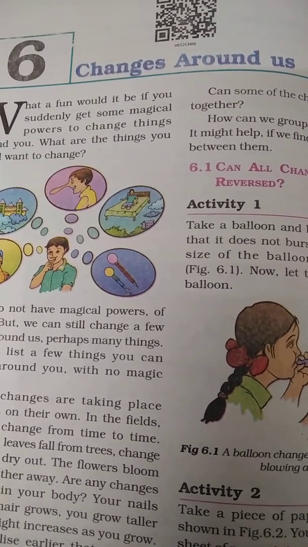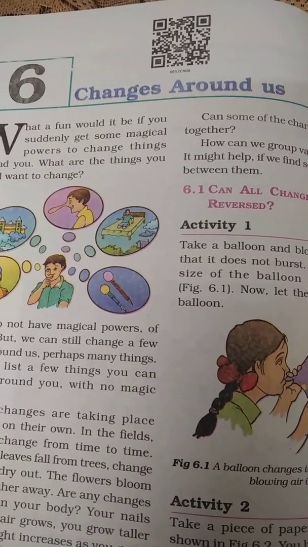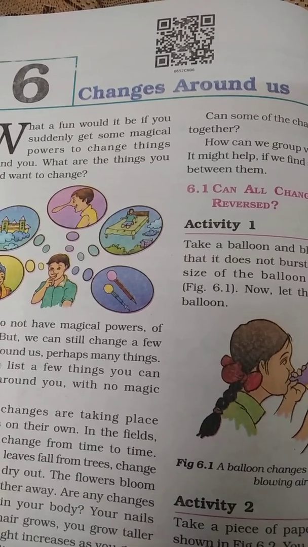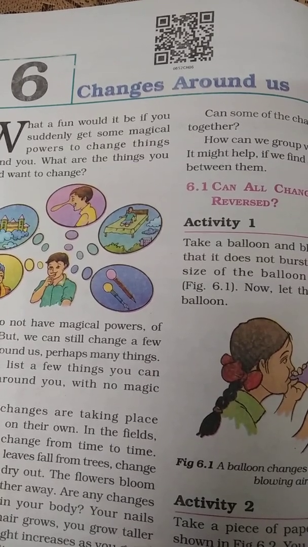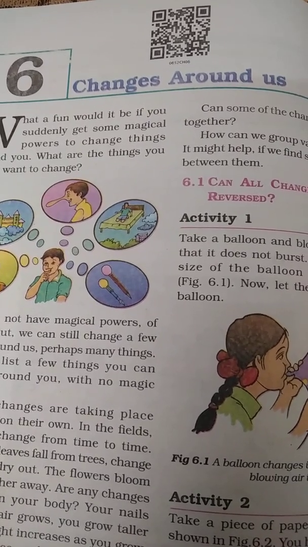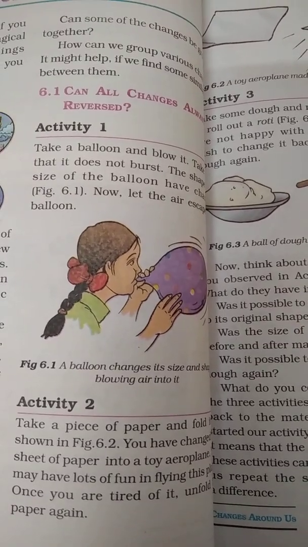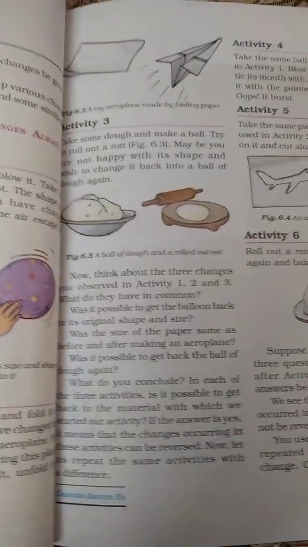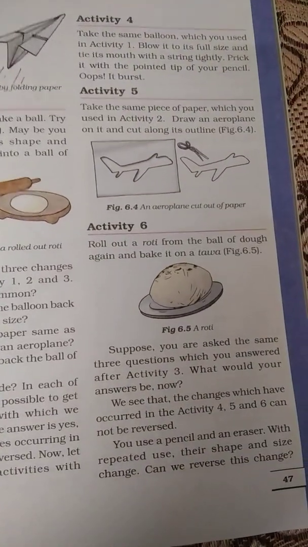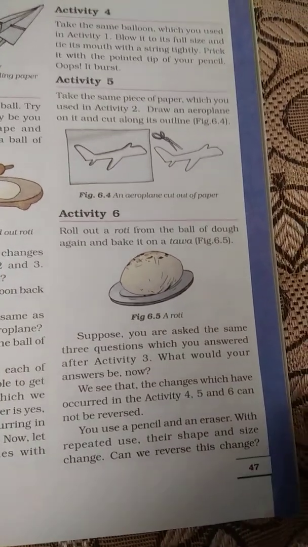Good morning, kids. We are dealing with chapter 6, changes around us. In the last class we studied reversible and irreversible changes. Now we'll learn some more examples of irreversible changes. We learned that activities 1, 2 and 3 are examples of reversible changes, and activities 4, 5 and 6 are examples of irreversible changes. Now we'll go further.